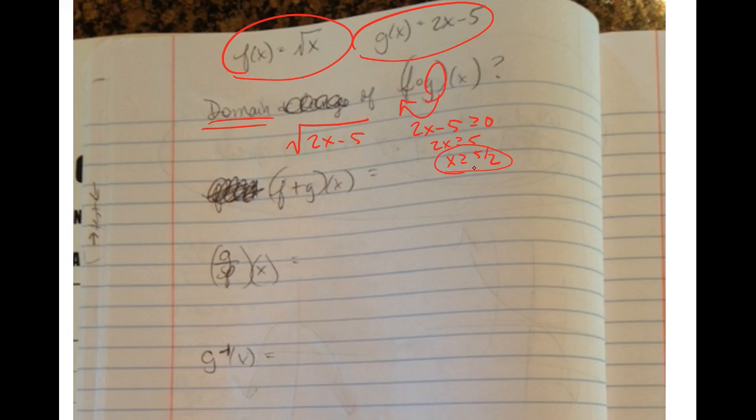Okay. All right, the next one says f plus g of x. Well, with f plus g, you are literally just adding the two functions. So it's going to be the square root of x plus 2x minus 5. Now from here, this has an x back here, so I get to leave the x's in the problem, and I can't combine anything because there are no like terms. So I'm finished. This is it. You just write it out and you're done, because nothing can get put together.